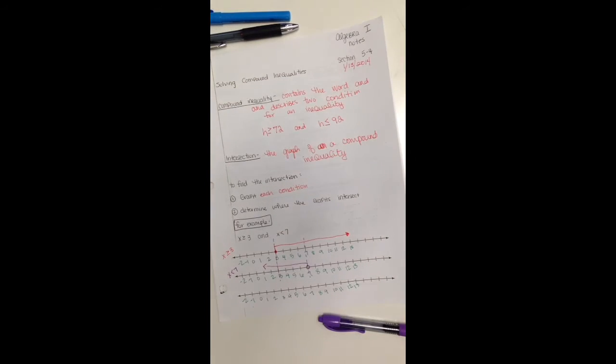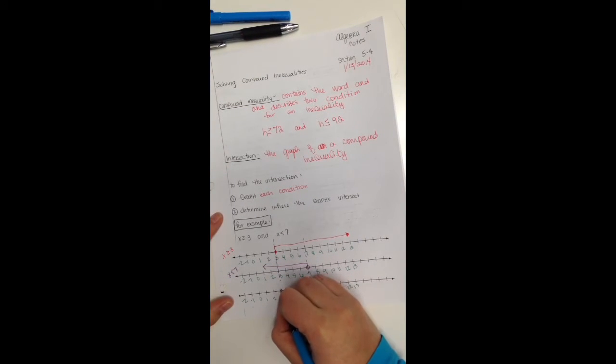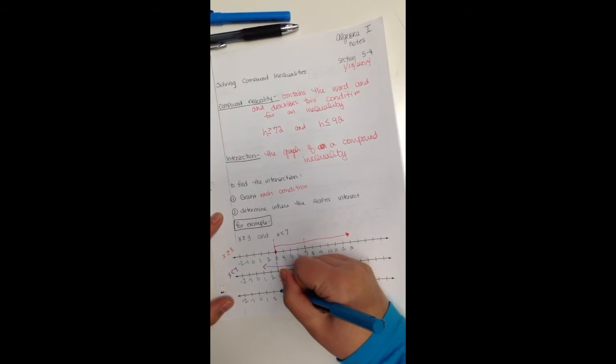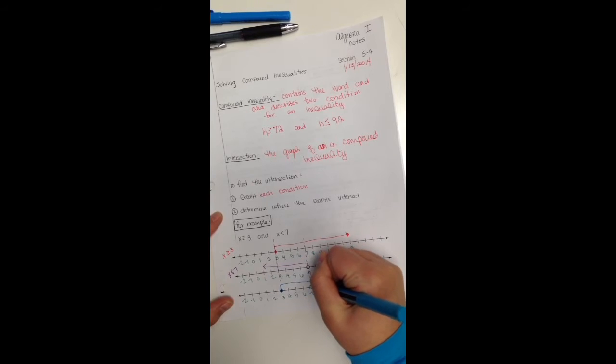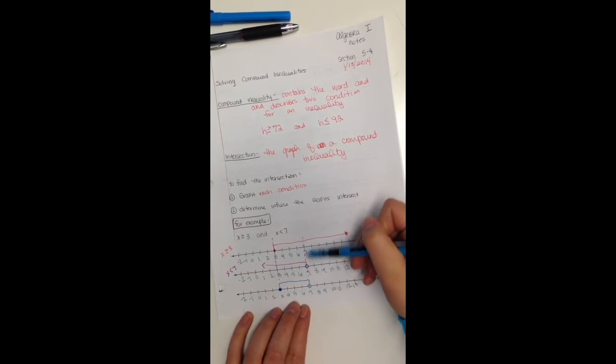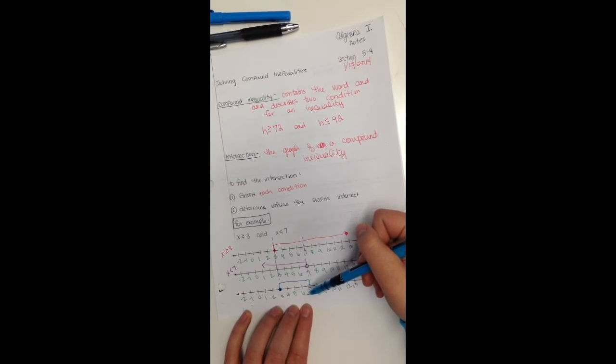So when I go to graph this, I leave my dots as they are. I have a solid dot at 3, an open dot at 7, and I connect them. It kind of looks like headphones for intersections. And I'm only worried about where they overlap. That is how you find an intersection for a compound inequality. Okay, turn the page.